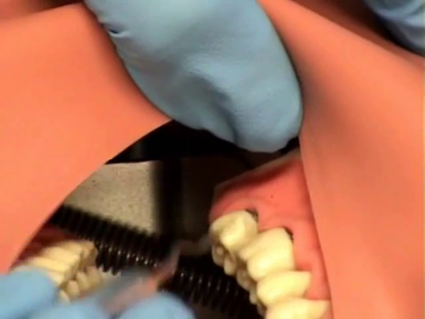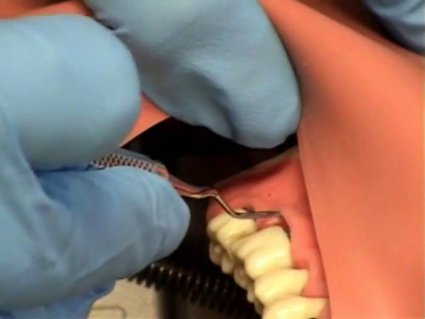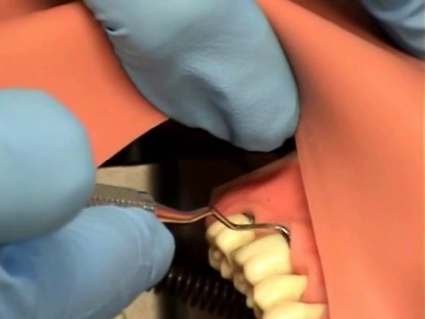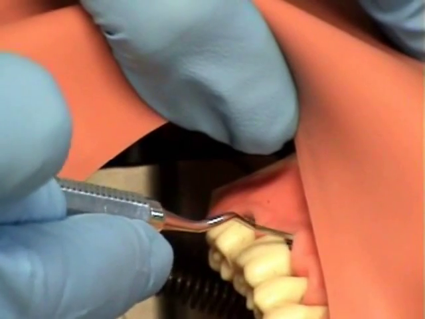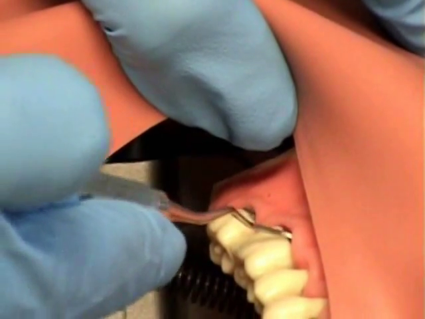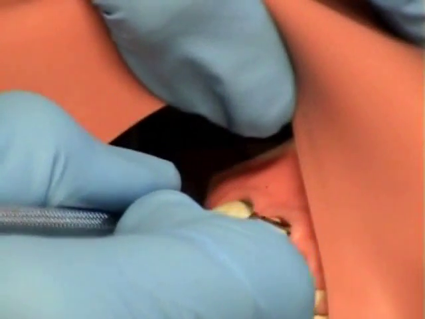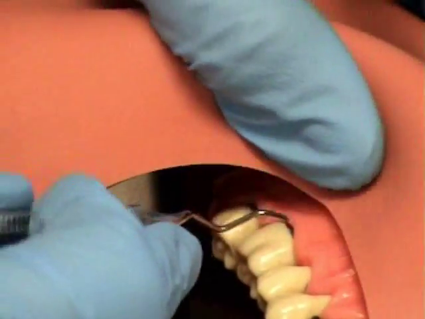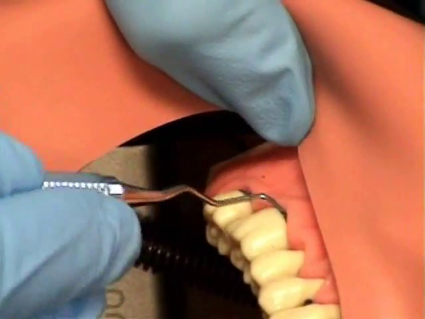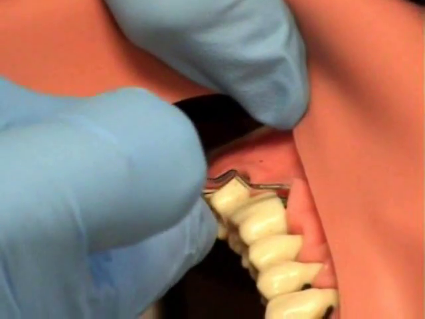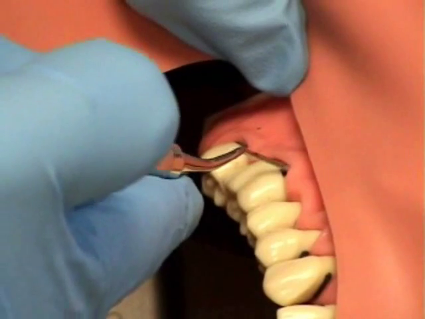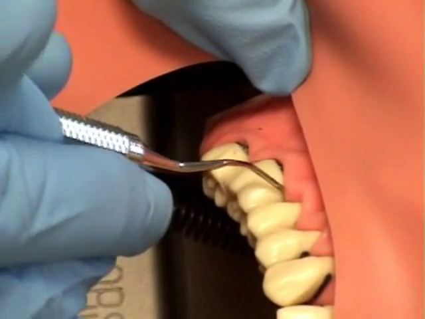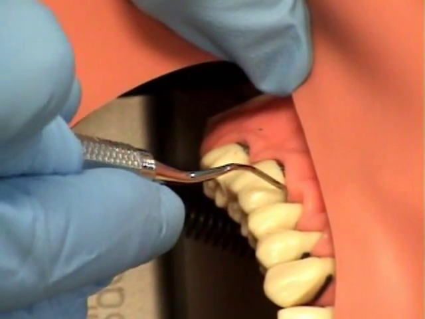Then she begins again at the distal buccal line angle of tooth number 19, and walks the instrument with an exploratory stroke until finding a deposit, where she opens the blade and uses the toe third to remove the deposit. As she gets to the mesial surface, you'll notice that the terminal shank is parallel to the long axis of the tooth.